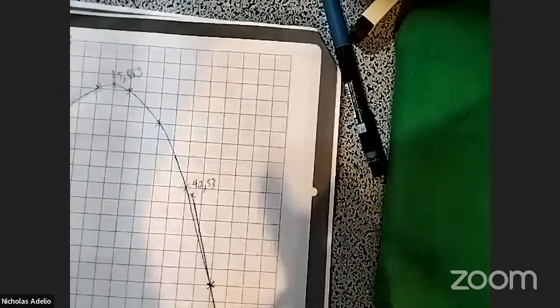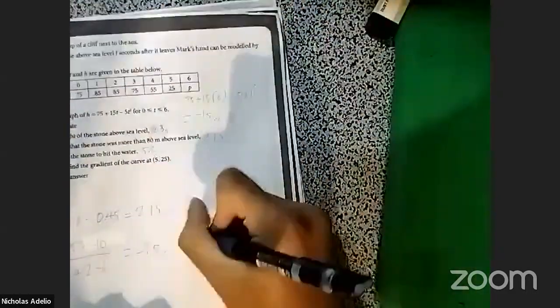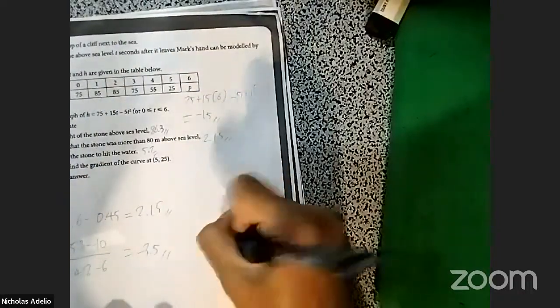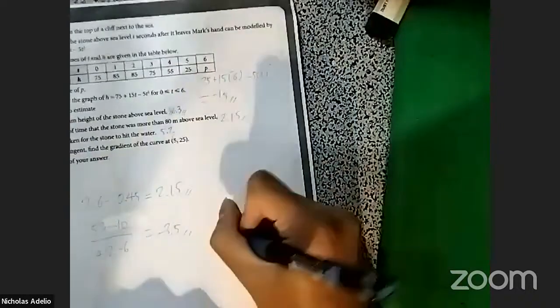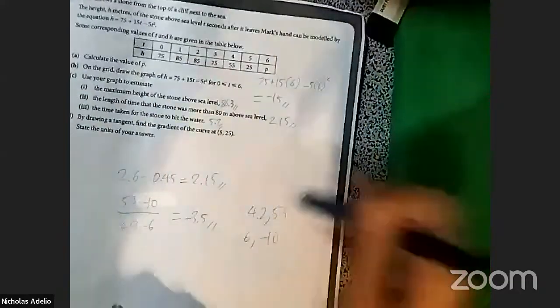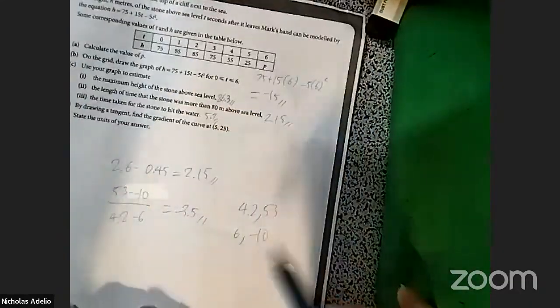There you go. So that is way better. 4.2, 53, 6, negative.